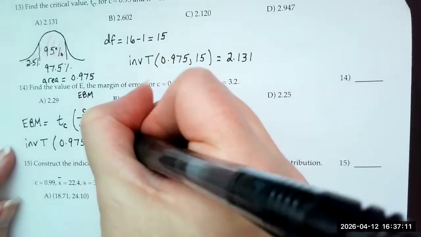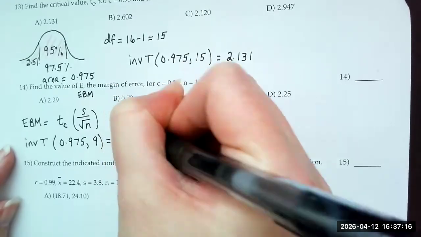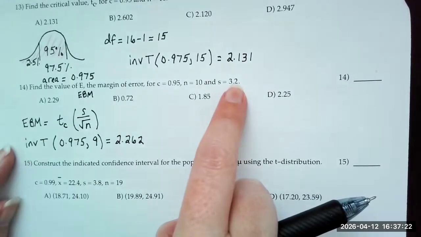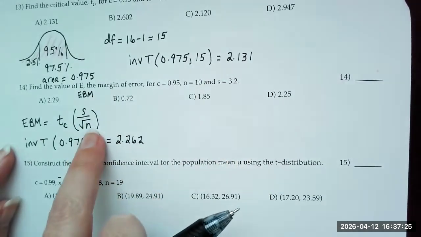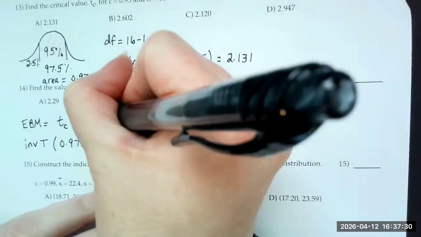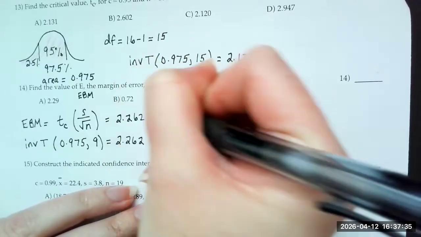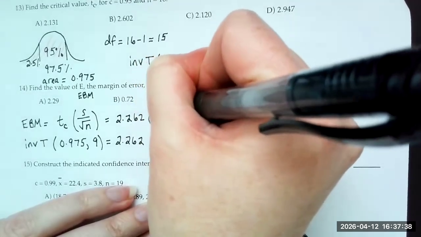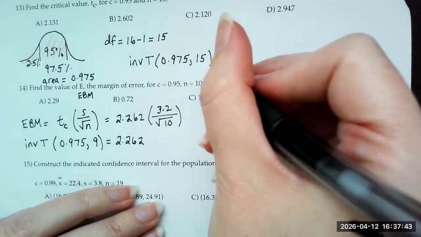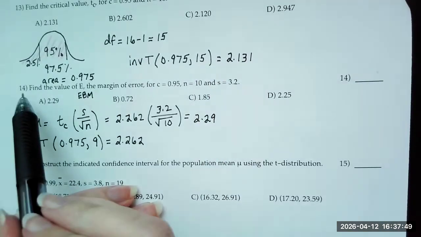So our T critical is going to be 2.262 approximately. So that's this part of the formula. And then for the sample standard deviation, we'll plug in the 3.2. And then for the sample size, we'll plug in our square root of the 10. So we have all the numbers that we need. 2.262 times 3.2 divided by the square root of 10. And if we plug that into our calculator, we get approximately 2.29, which was answer choice A.